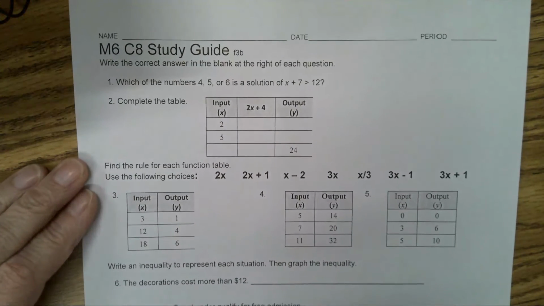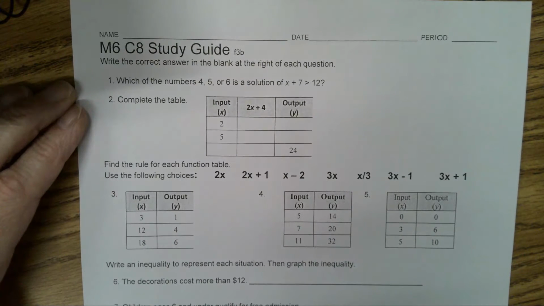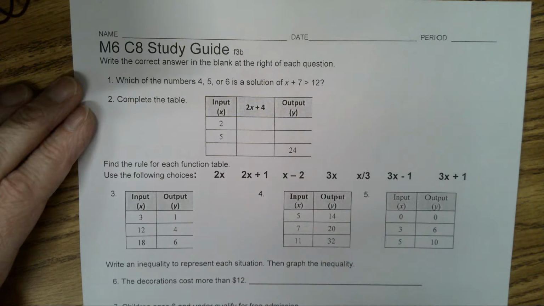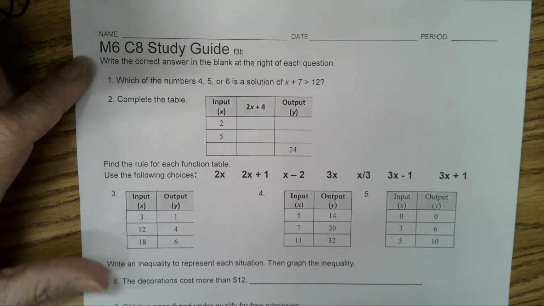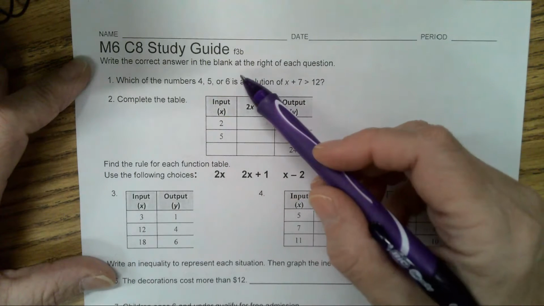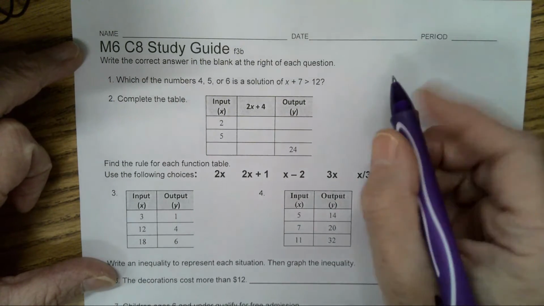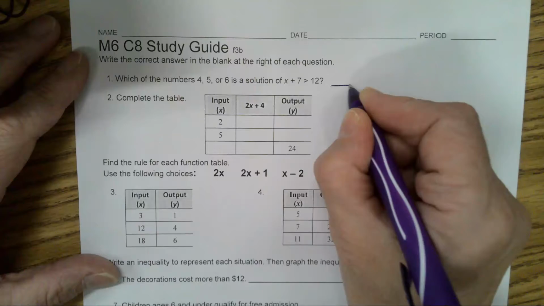This is going to be a video for the answers for this worksheet, Study Guide 3B for Chapter 8. It says, write the correct answer in the blank at the right of each question. Well, we don't have blanks here. We're just going to write it. You can just draw a blank.